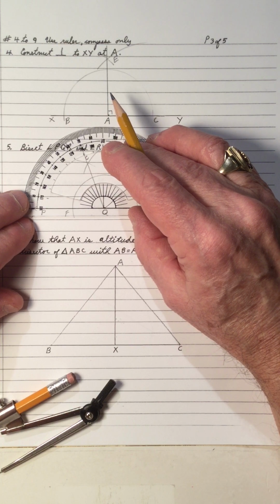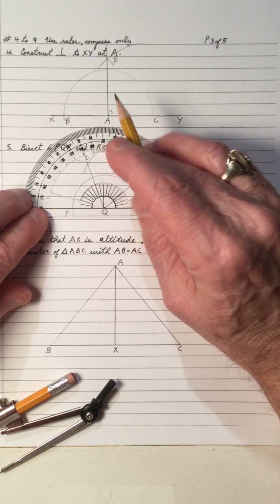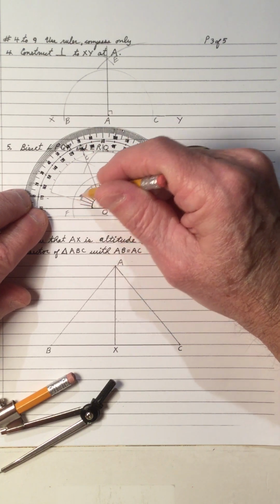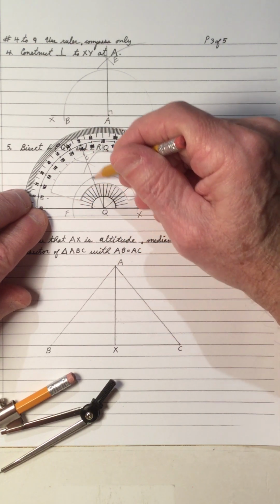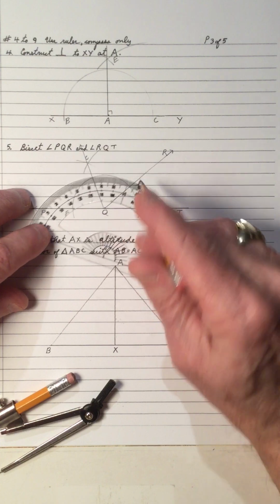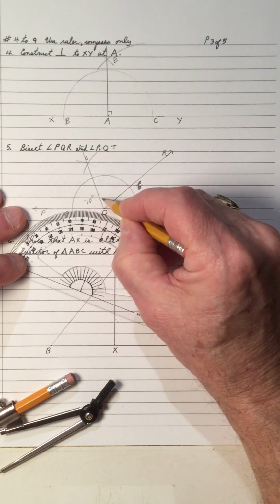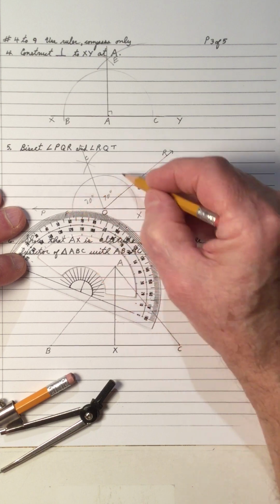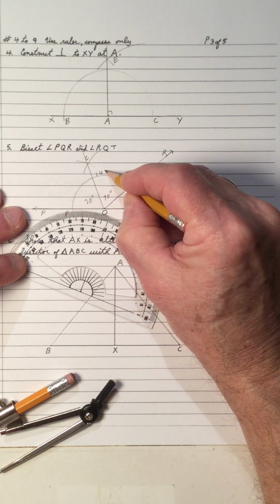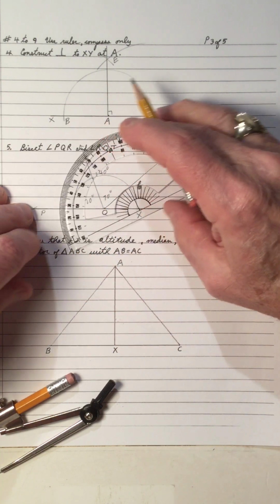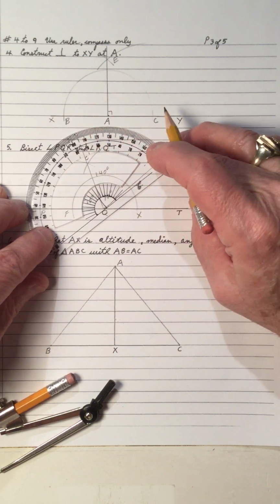So angle PQC, right straight up, there it is, the rotation. So that's 70. And that means that this angle must be 70. So that's 70 and 70, because the big angle is 140. So this one must be 70. And again, just checking.